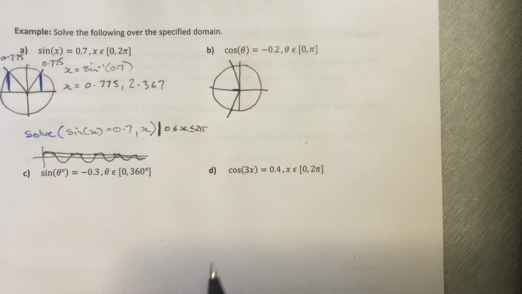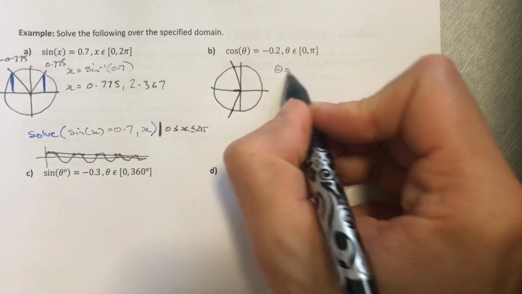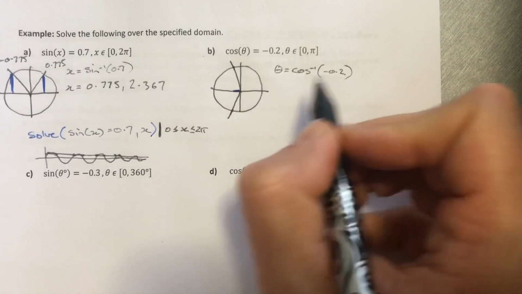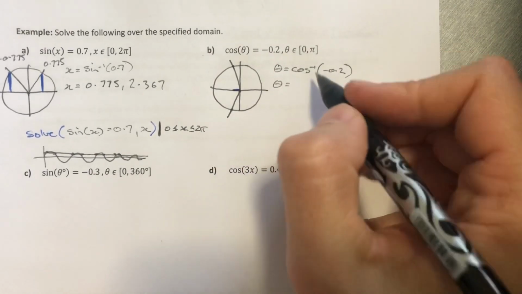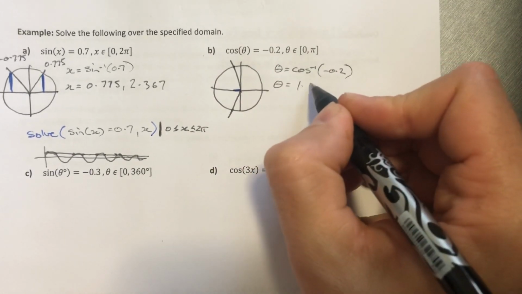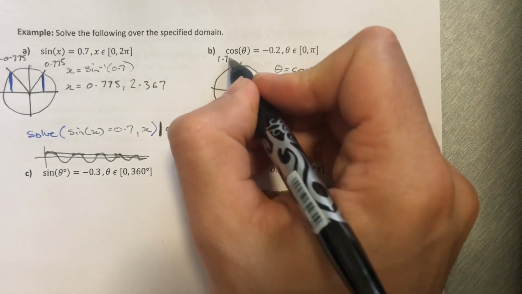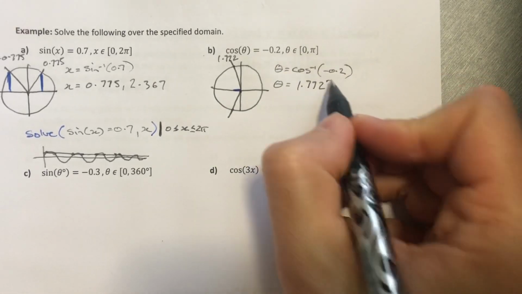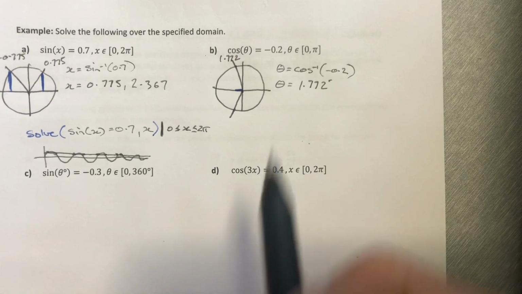Alright, now again I'm going to need to use my CAS. So I want to solve for theta. Same process as before. And if you put that into your CAS, it should give you the answer 1.772. So this here is 1.772 radians. If you want to remind yourself, you can put a little r up there, or a c. I think they can use c's as well.